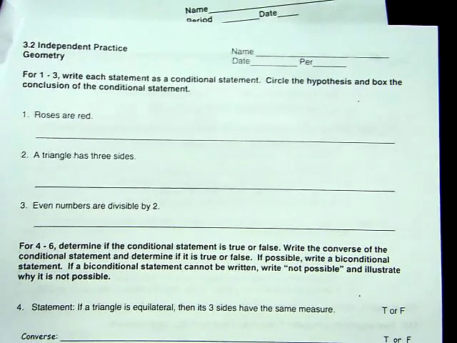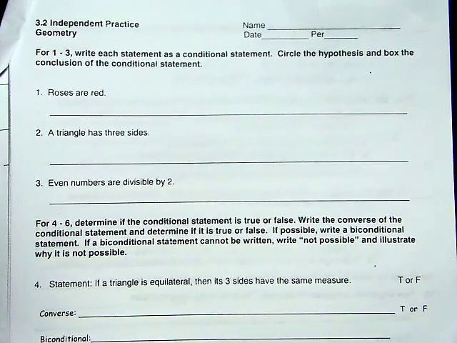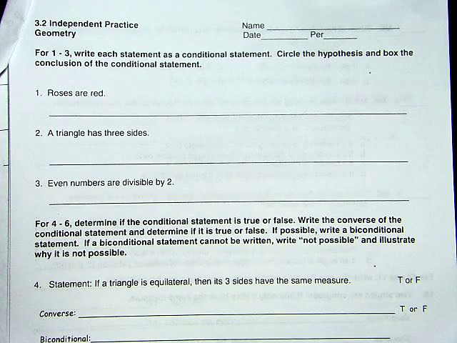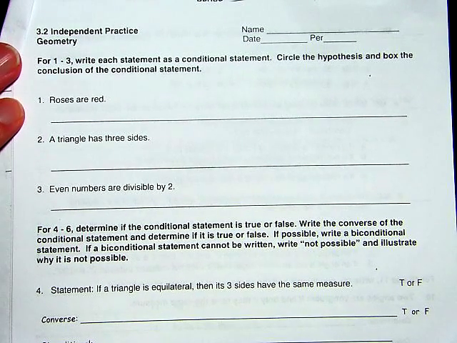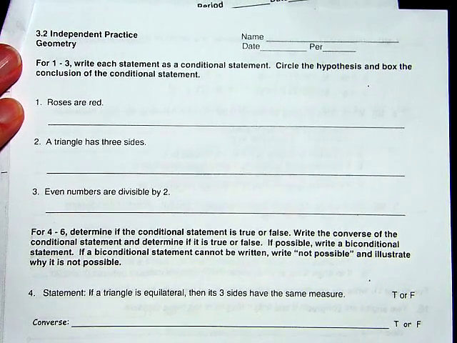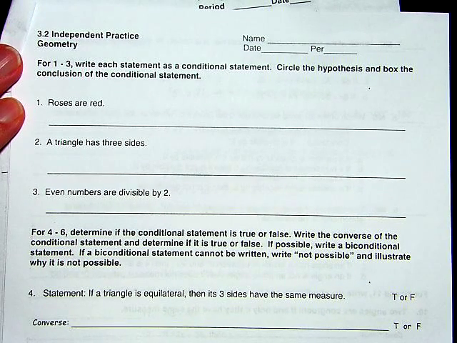Okay, now let's go over the independent practice for Unit 3.2. For 1, 2, and 3, write each statement as a conditional statement, and then, like we did before, circle the hypothesis and box the conclusion.